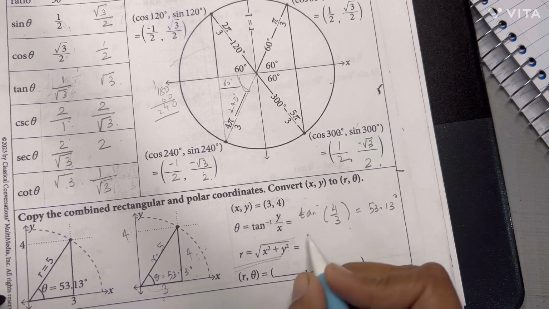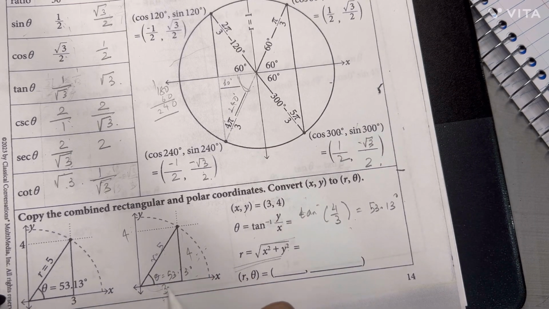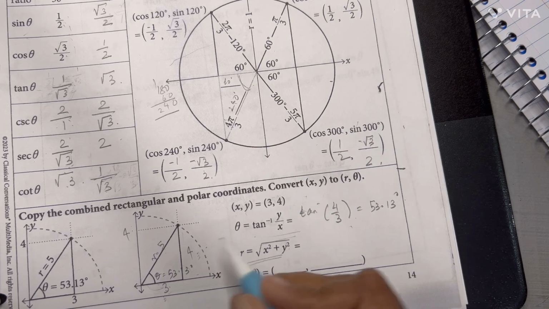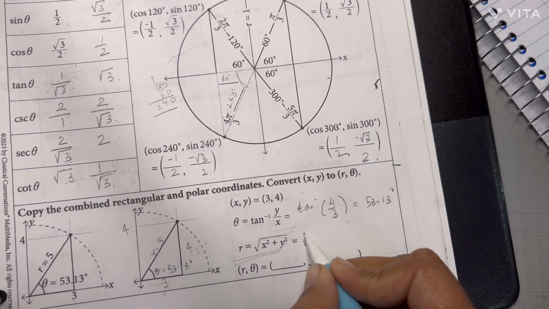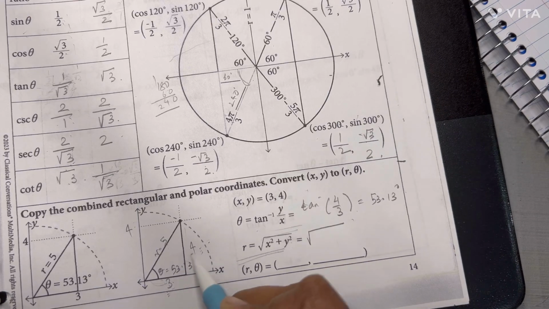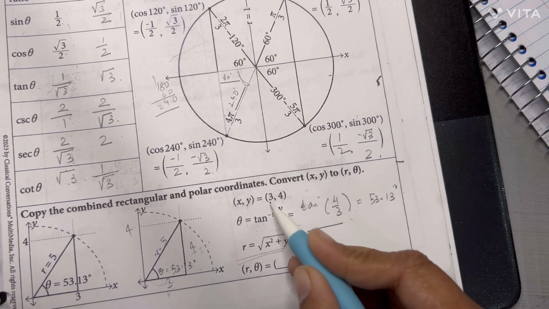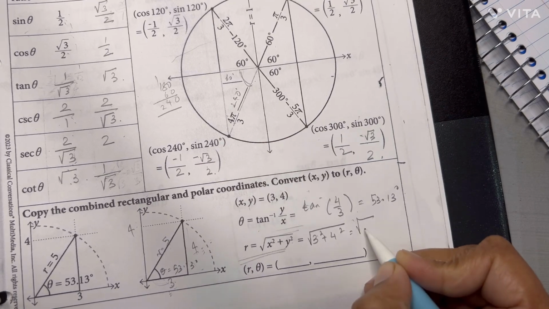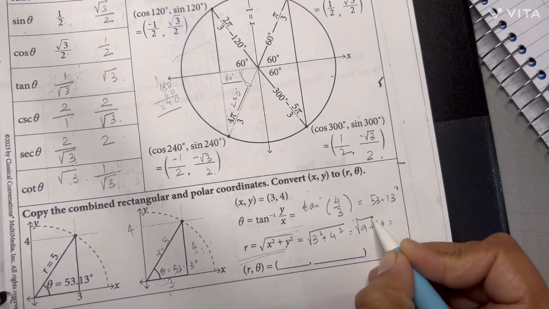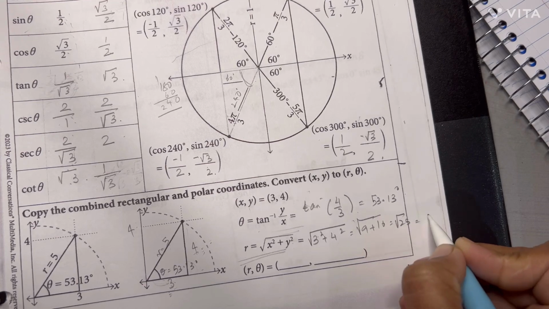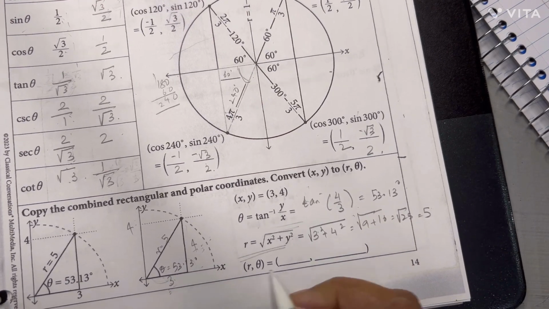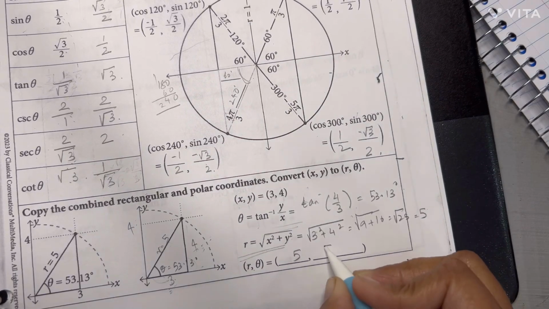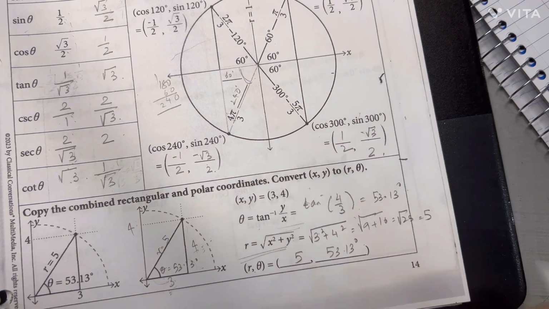This is the Pythagorean theorem again. Your hypotenuse is the square root of the squares of the adjacent and the opposite sides. And so your r is 3 squared, which is x squared, plus 4 squared, which is y squared, which is 9 plus 16, which is 25, which is 5. Okay, so your r comma theta: your r is 5, your theta is 53.13 degrees.